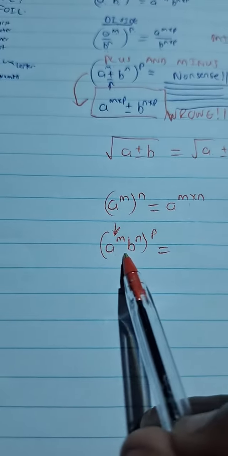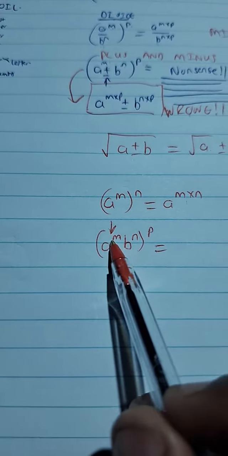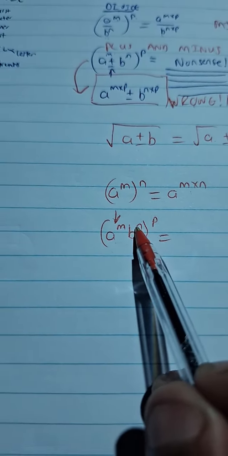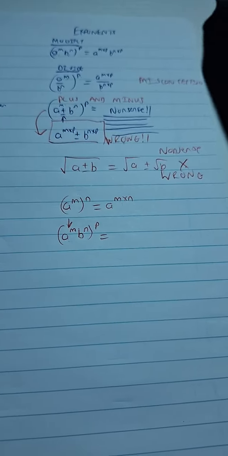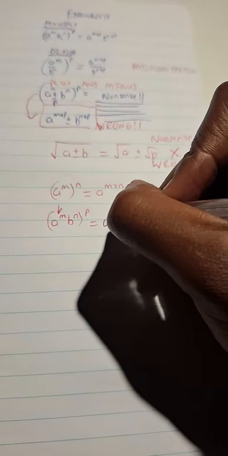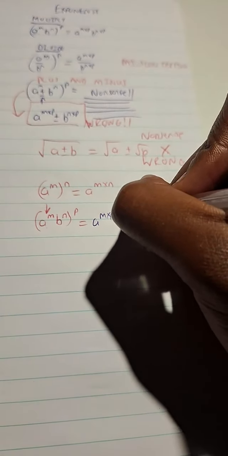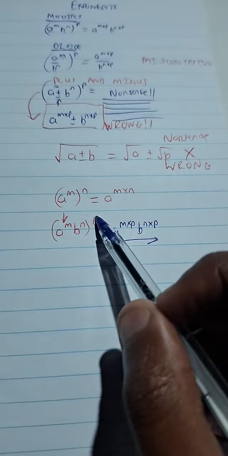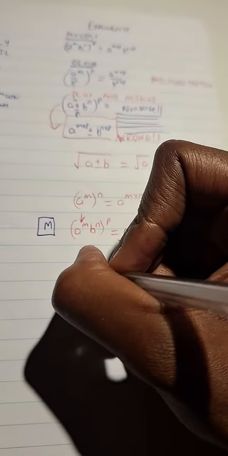Remember, guys, multiplication combines the terms. Because the terms are combined, A and B are actually combined, you can apply the exponent by multiplication to each respective base and its exponent. That's why the answer here is A to the power m times P, B to the power n times P. This is fine and it is acceptable for the multiplication of bases. So multiplication, it's fine. Then what about for division?